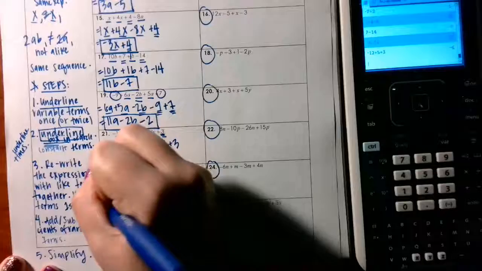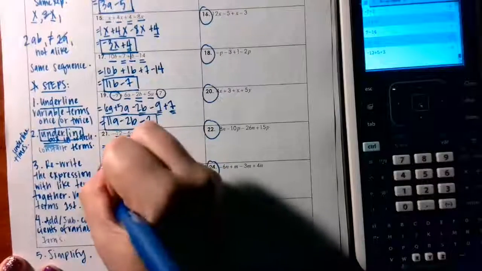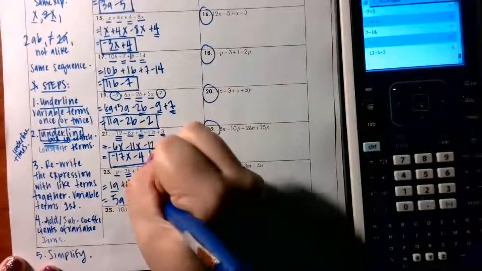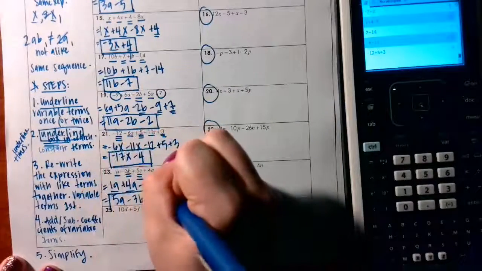Now, I can only combine the 1a and the 4a, so that gives me 5a. There's no other b's, so I have to leave the minus 3b. There's no other c's, so 5c. This is my final answer.